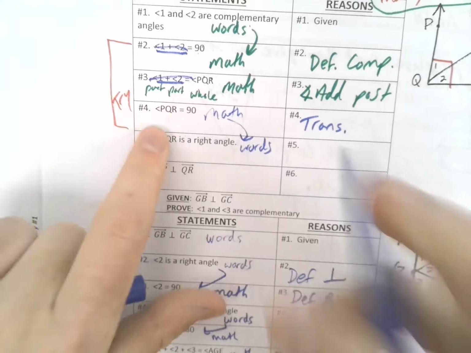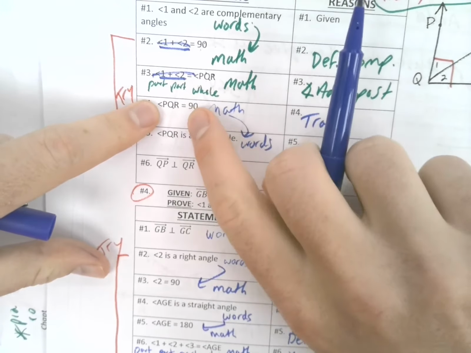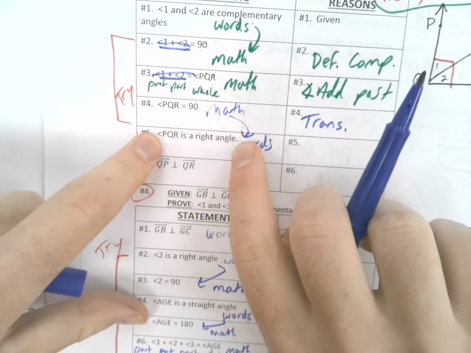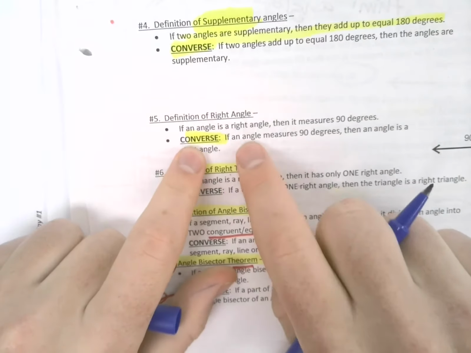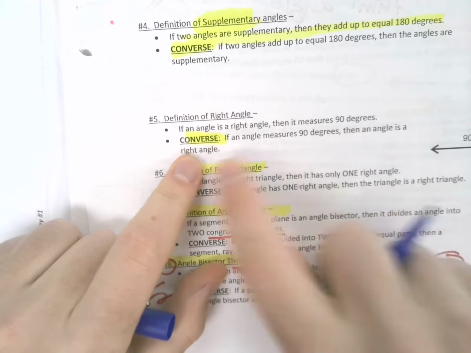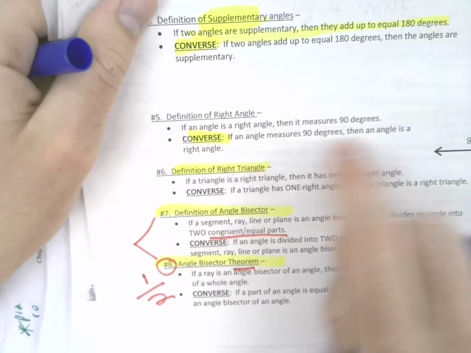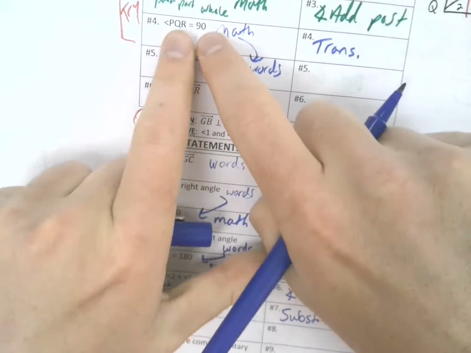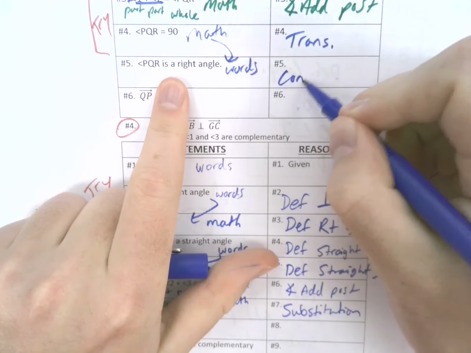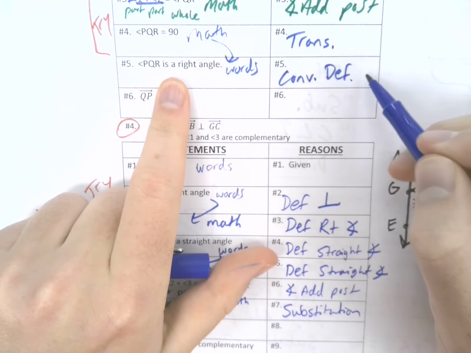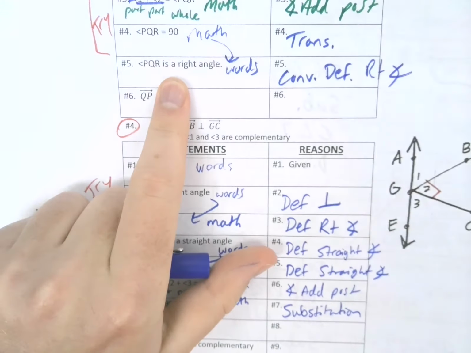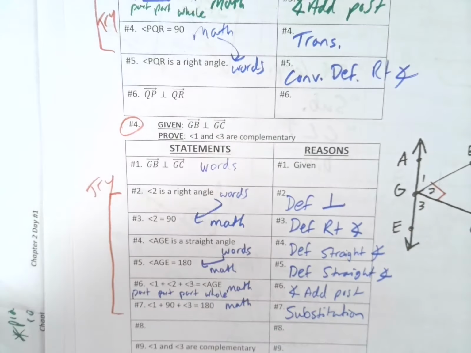And then from there, we got math and then words. We're actually still on the subject of PQR being 90 and then that leading into a right angle. Don't forget, guys, if you see math then words, check it out. Converse: if an angle measures 90 degrees, then that angle is a right angle. That's the order we have this in. 90 degrees, right angle. This is the converse of the definition of a right angle. Just be very careful on that.